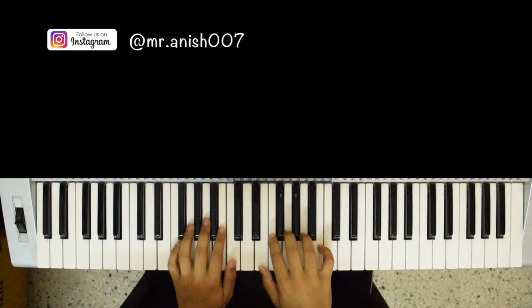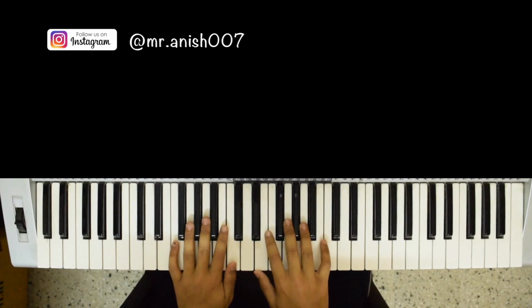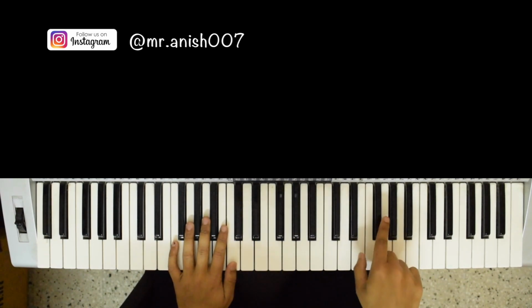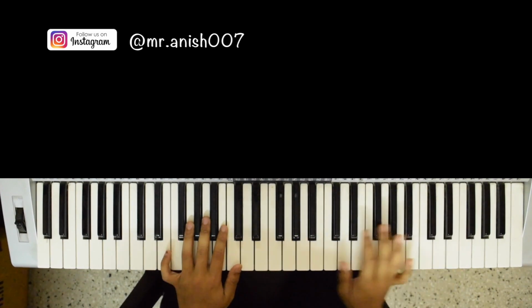Okay, so that is all for today. In the next session, we'll practice more about scales. For now, you can just try and practice these exercises and try to memorize these notes by heart so that you can just point at any note and tell which note this is. Like this is an F sharp, this is a G sharp, this is a D, this way. You can name any key on the keyboard.